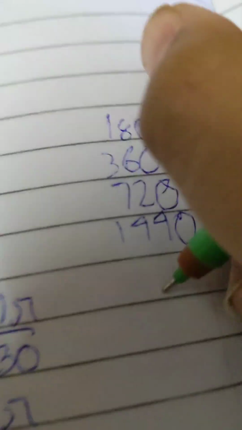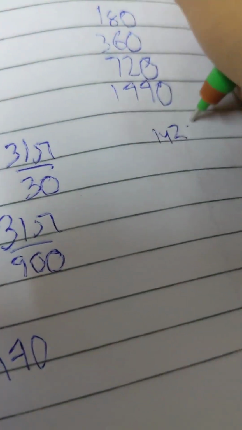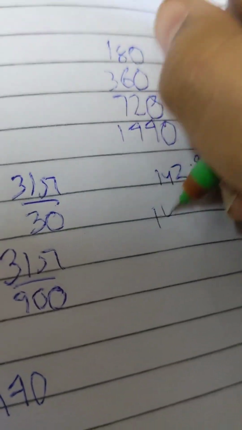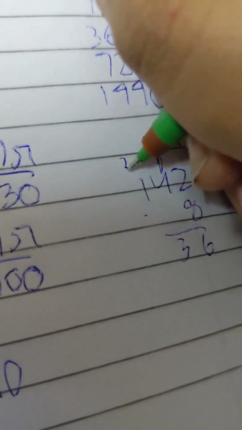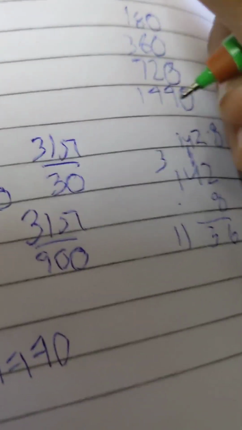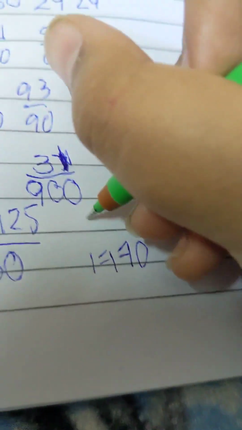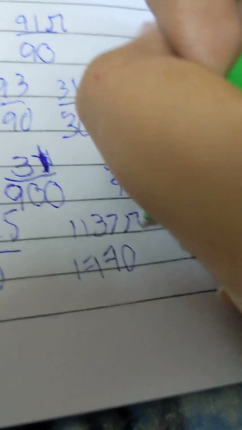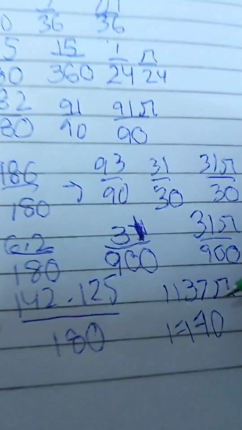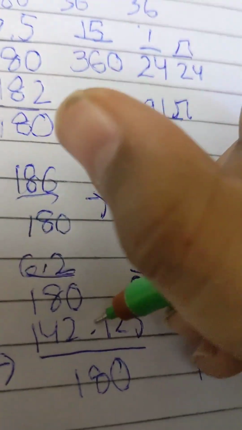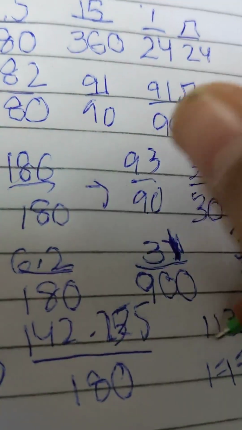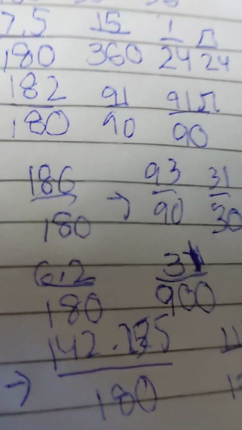And 142 times 8 plus 1 is 1137. But yeah, we can do complicated maths easily.